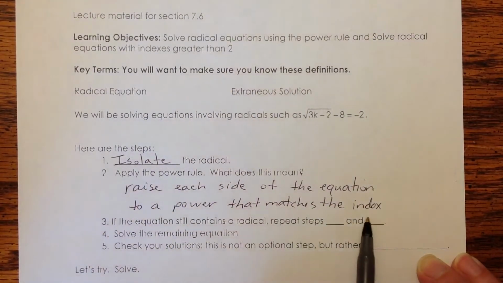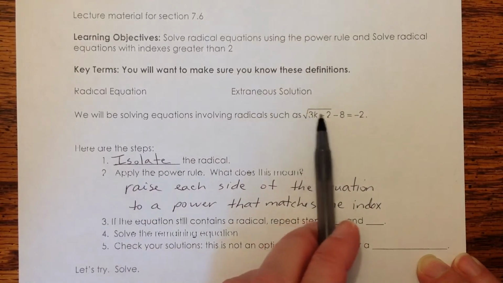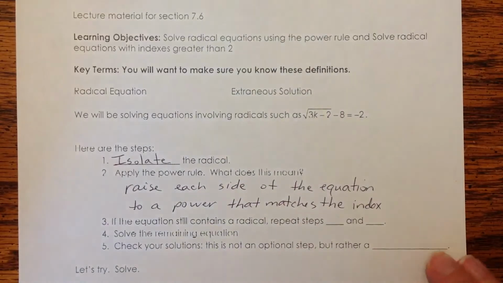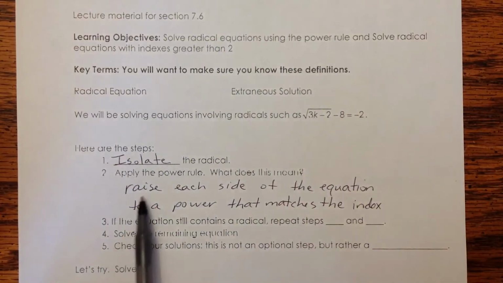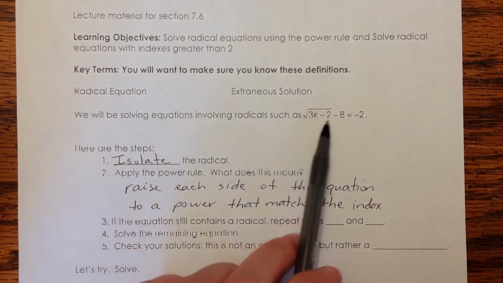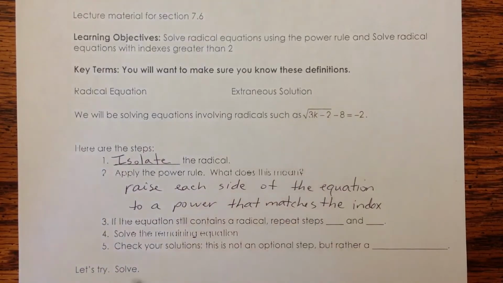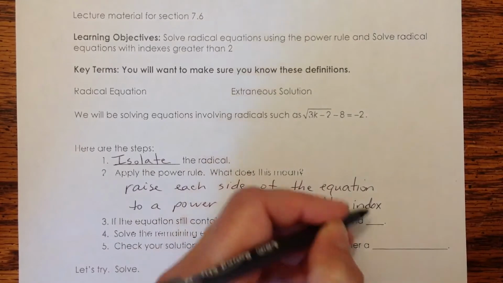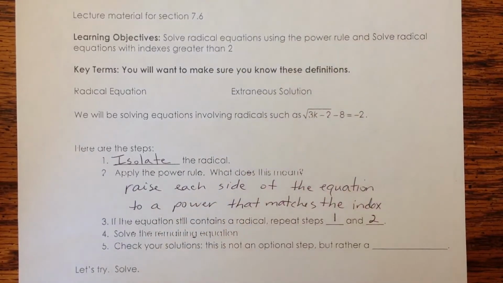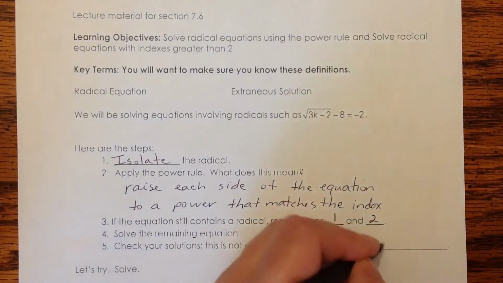So remember, the index is the root you're taking. So if we isolate a square root, that means we raise each side to the second power. Once you do that, these radicals should cancel out. Now, sometimes not all radicals cancel. So if the equation still contains a radical, we have to repeat steps 1 and 2. Then you're going to solve the remaining equation, and you're going to check your solutions. This is not an optional step, but rather a requirement.